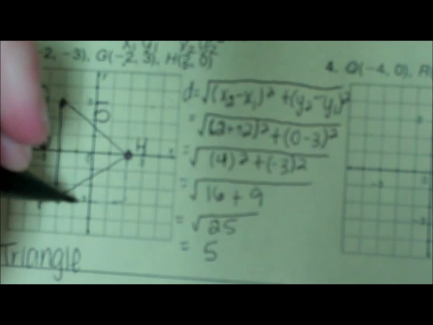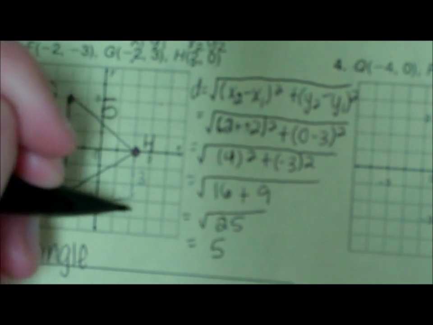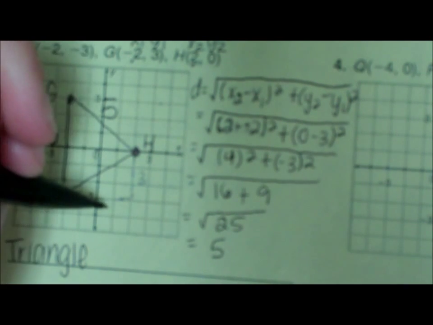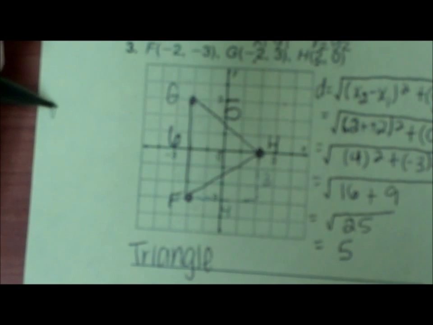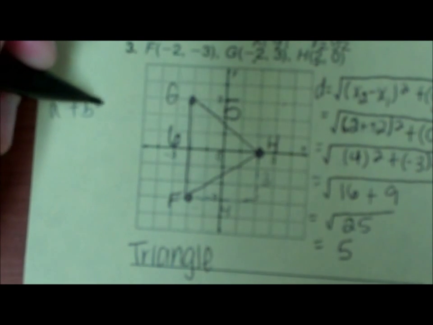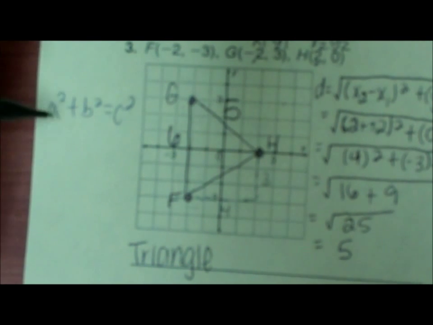Now I'm going to show you one other way you can do it besides the distance formula. If you notice, this right here is a right triangle, if I draw it like this. So you have the other option of using the Pythagorean theorem. You can count these units, 1, 2, 3. Count the units going this way, 1, 2, 3, 4. That's 3 and 4. So I could do a squared plus b squared equals c squared.